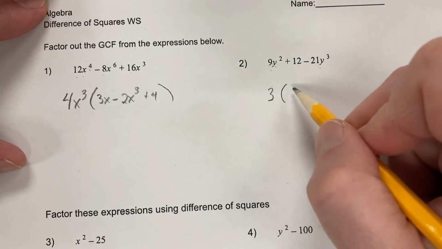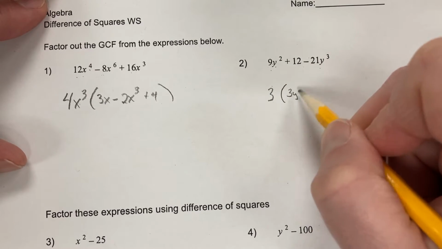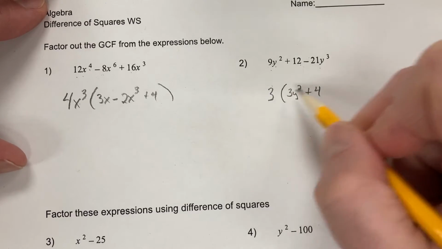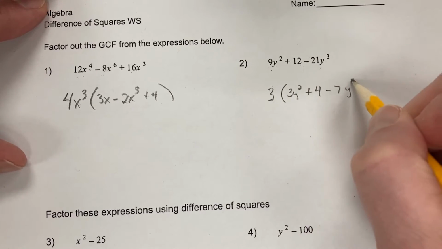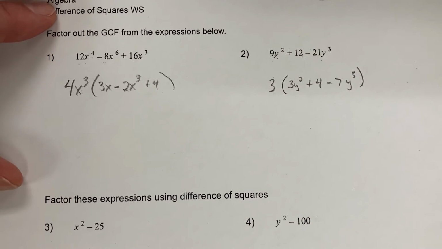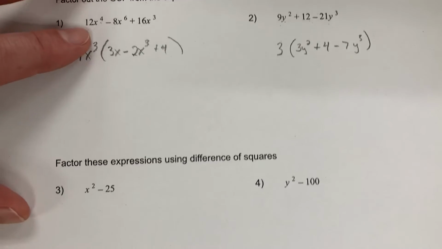And so 9 divided by 3 is 3. Keep the 2 y's there. 12 divided by 3 is 4. Negative 21 divided by 3 is negative 7. And you keep the 3 y's. So there's nothing you can do with the y's. They are just what they are. That's what we get on that.